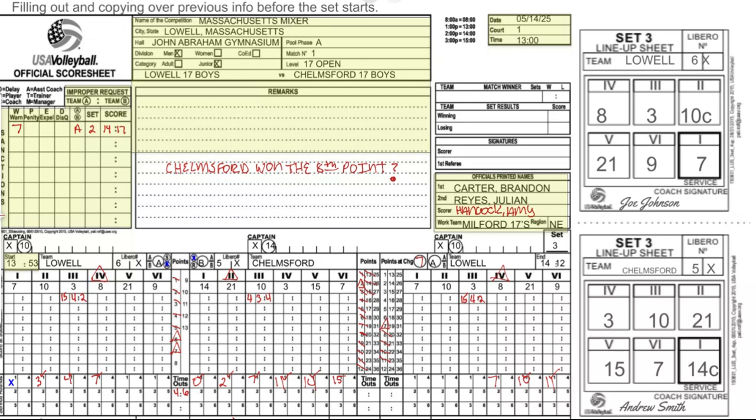So that is it for our walkthrough on how to score a deciding set or playoff with a court change. If you're ready for real game situations, then head over to the next video and we'll walk you right through it.